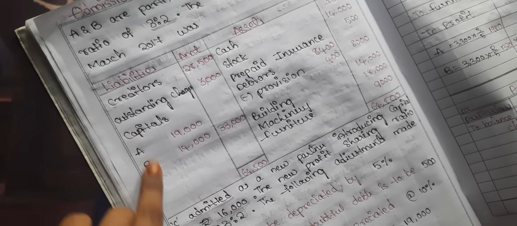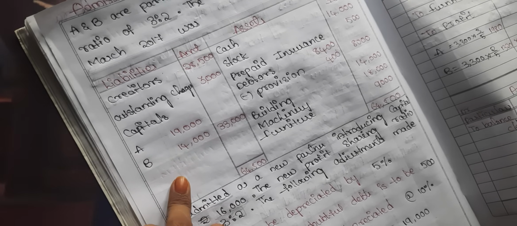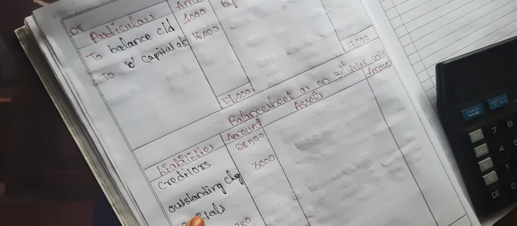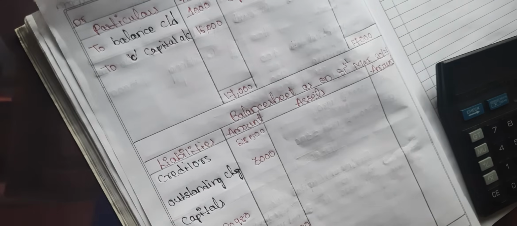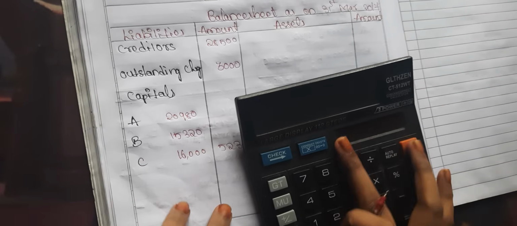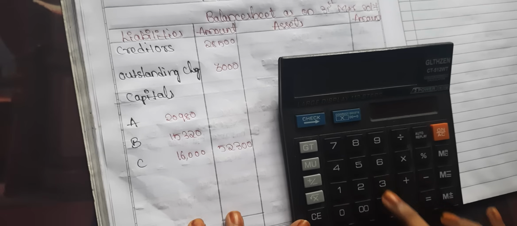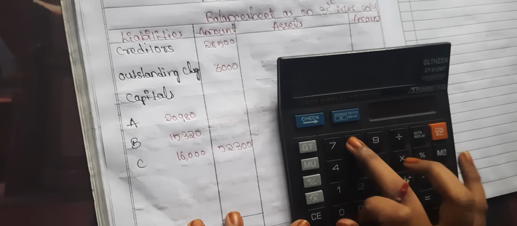Is there anything other than these in the liabilities? No. Creditors we took, outstanding charges we took, capitals also we took. Now nothing is there, so you can add all these amounts. 52,300 plus 3000 plus 28,500 equals 83,800. Let me use the red pen only.